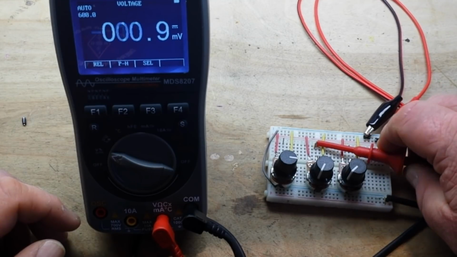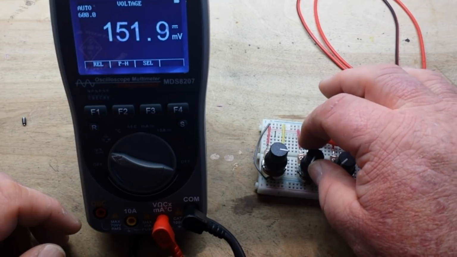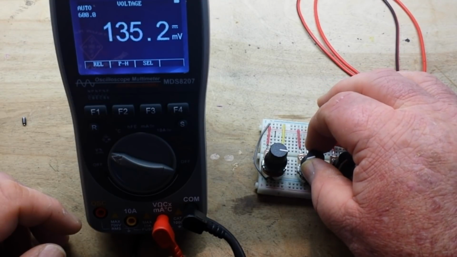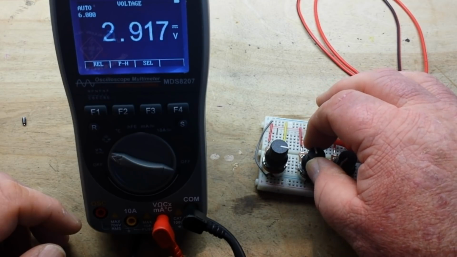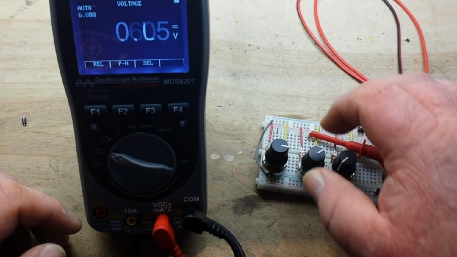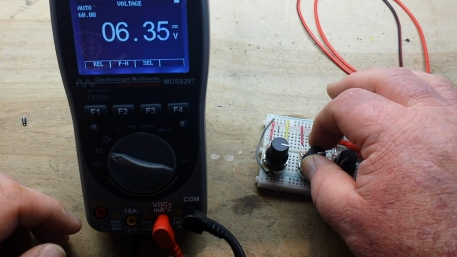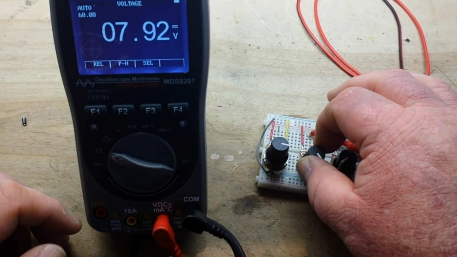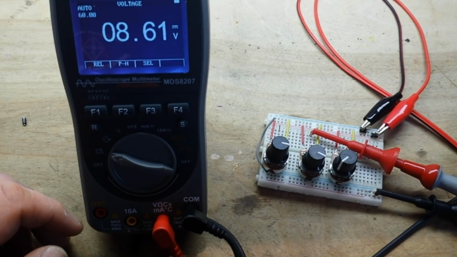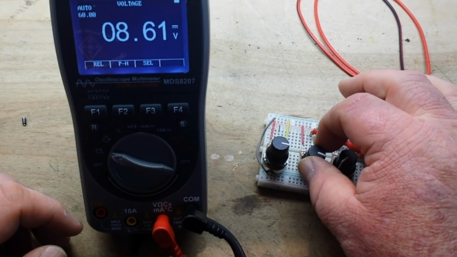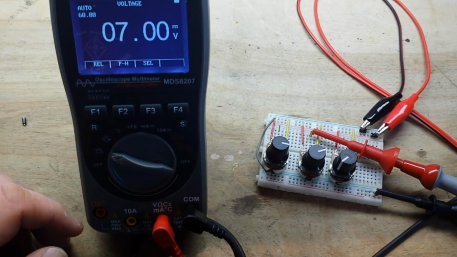Now we'll go over to the audio taper pot. And watch how the value changes. Now that we're past the halfway point, watch how quickly we go up there. See? That's at about 90% rotation, about 80. There's about 70.